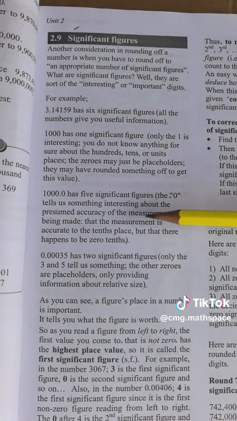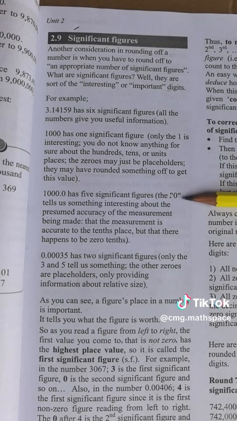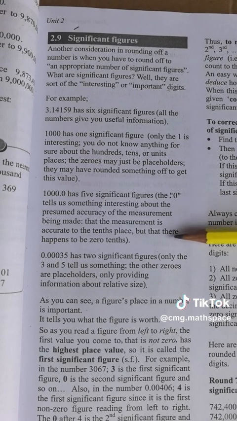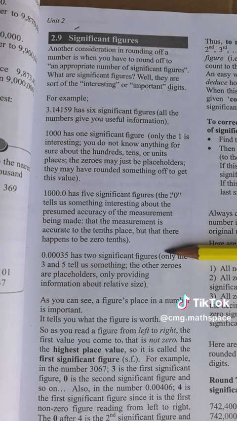Now let's come to 1,000.0. It also has 5 significant figures, right? Now the dot zero tells you something interesting about the presumed accuracy of the measurement being made: that the measurement is accurate to the tenth place, but there happens to be 0 tenths. That is why I asked you to go and watch those videos before this one. Don't get confused here. Now, let's move further.